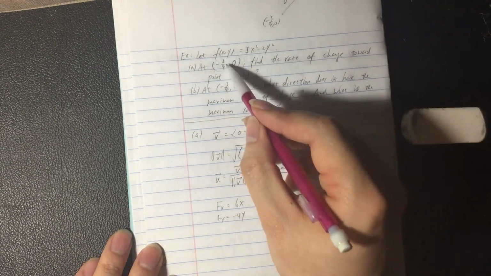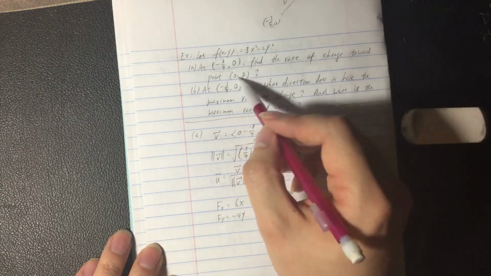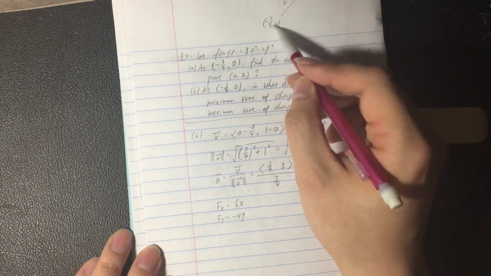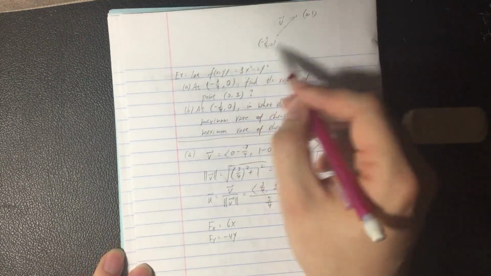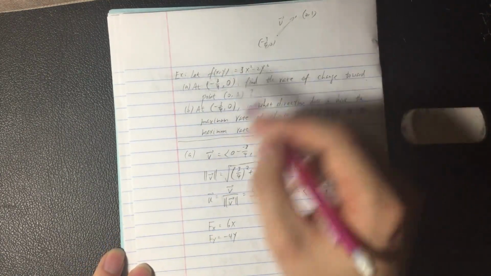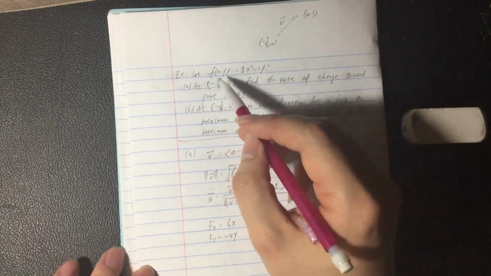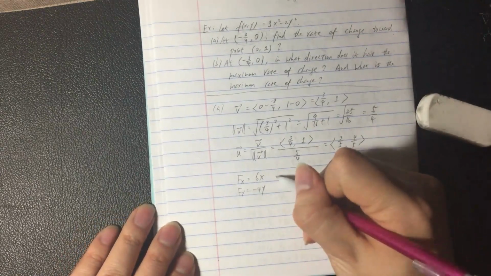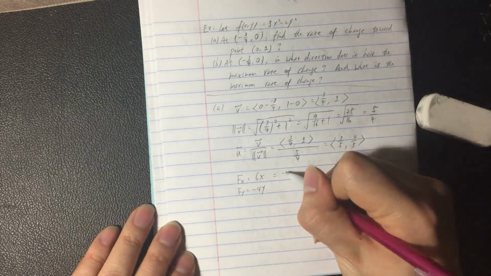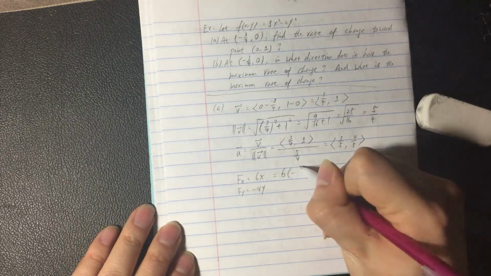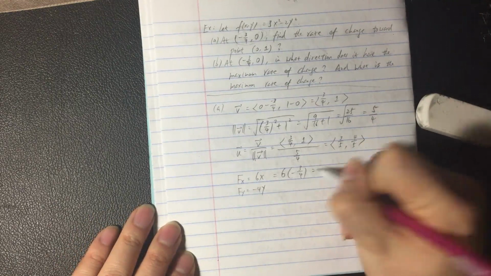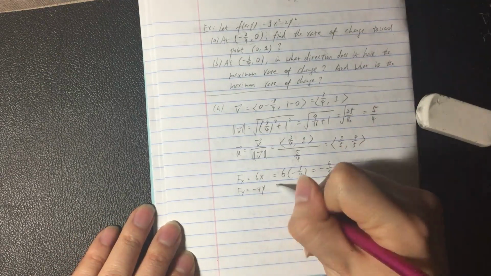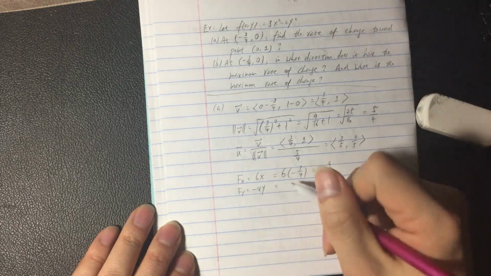We start from this point. You must substitute -3/4, 0, the initial point, not the other one. If I plug in, I have 6 times -3/4, which is -9/2. If I plug in 0, I get 0.